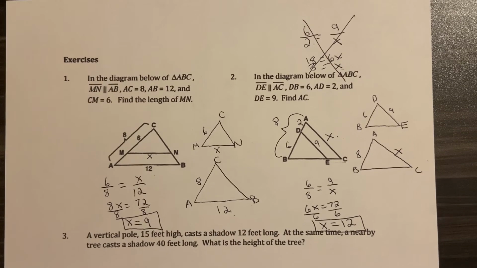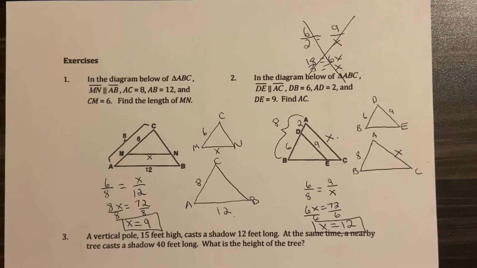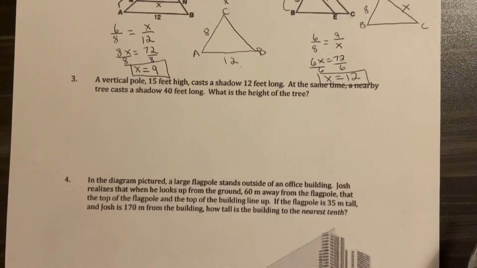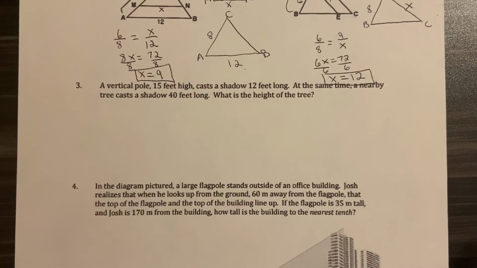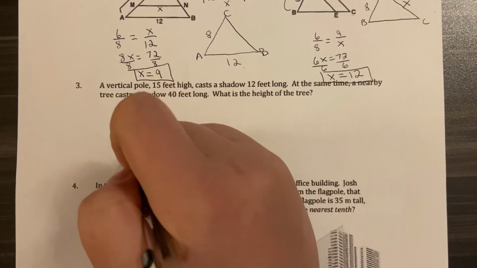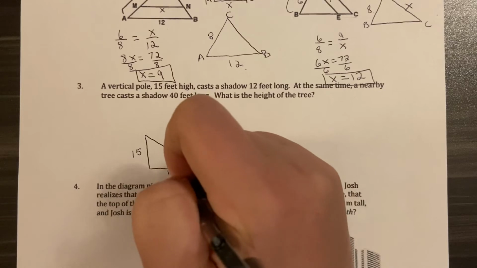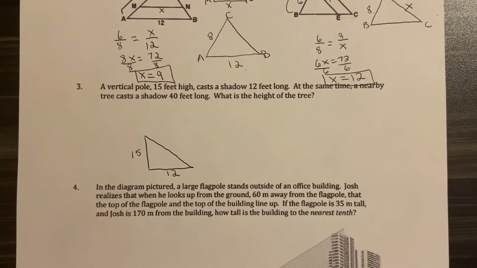Okay, so then 2 last questions. A vertical pole 15 feet high casts a shadow 12 feet long. So what that looks like is we have a pole 15 feet and it's casting a shadow of 12. So it looks kind of like that. At the same time, nearby, a tree casts a shadow that's 40 feet long. What's the height of the tree?